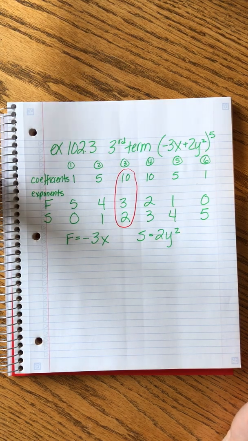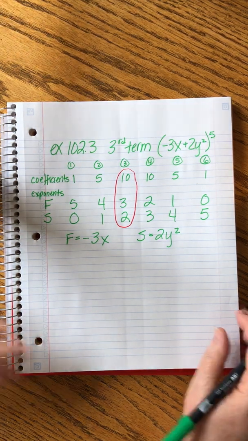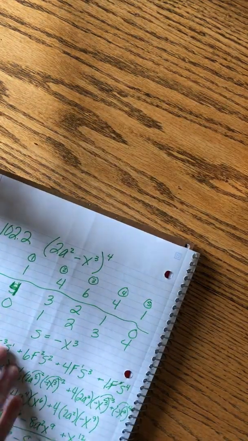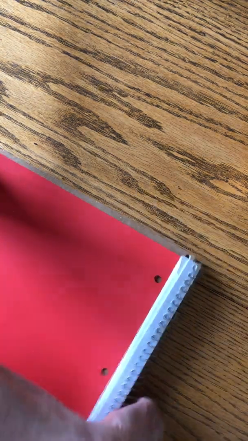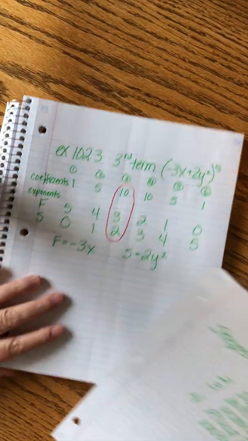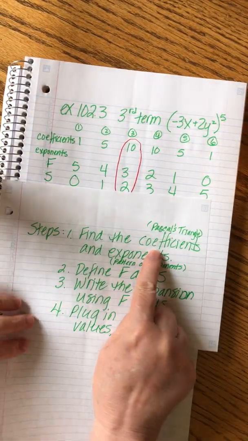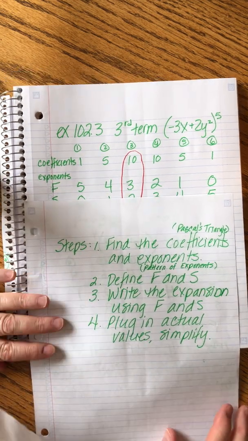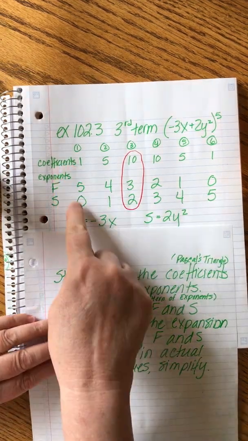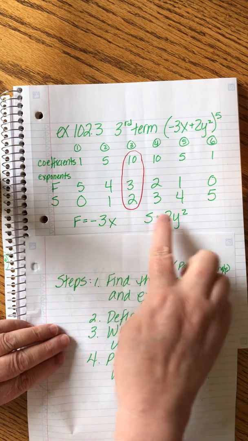I'm following my list of steps. So we found the coefficients and the exponents, right? We used our resources. We defined f and s.